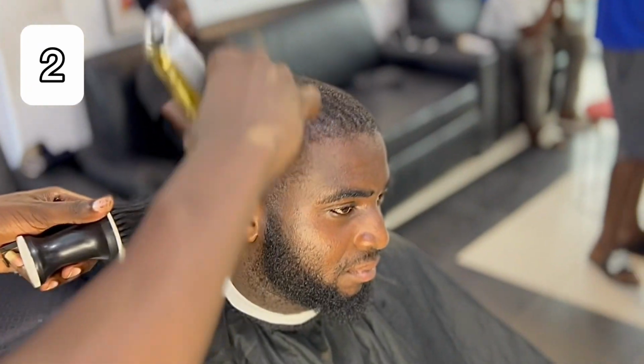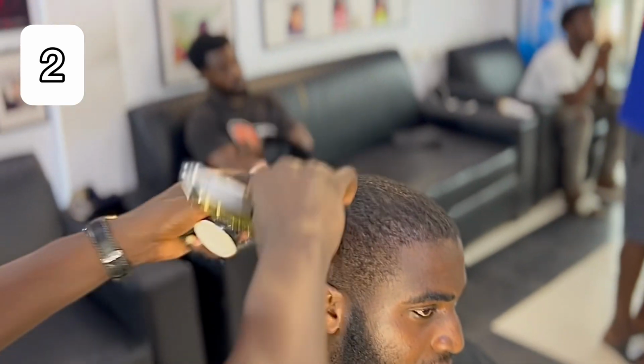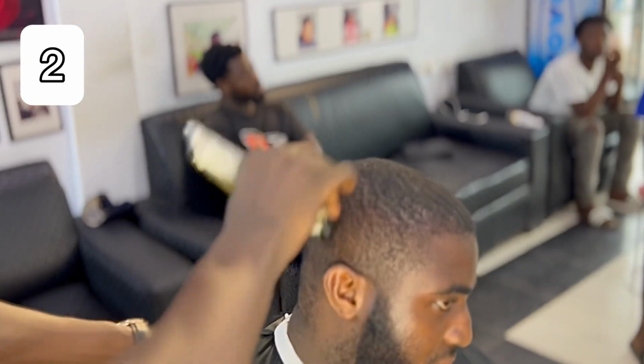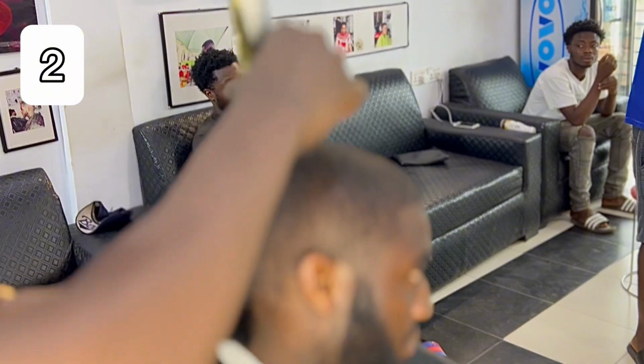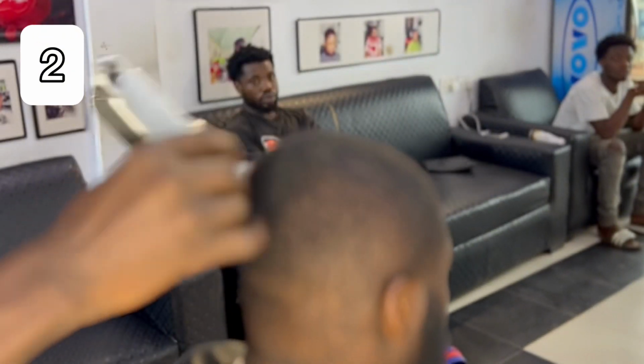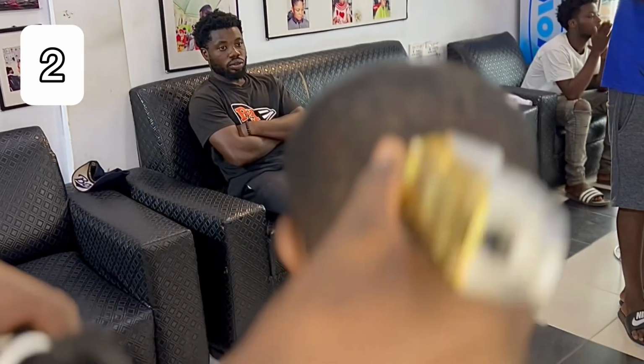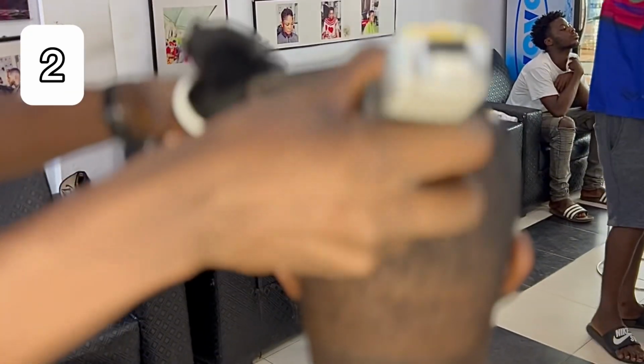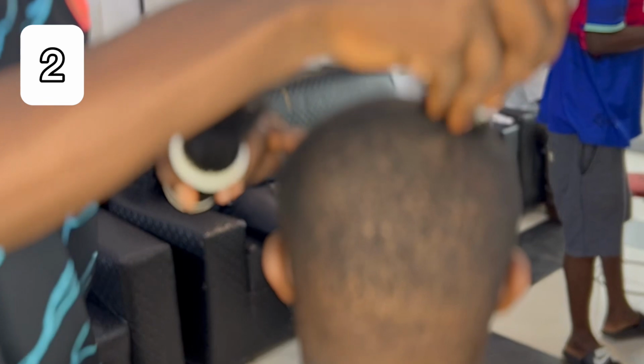So in your conversation with the customer, you first of all ask the customer, how down do you want your hair to go? For the person to describe it, it's very important because that is what you use to cut your first skin or your first fade or your first step. That's what I'm trying to say.